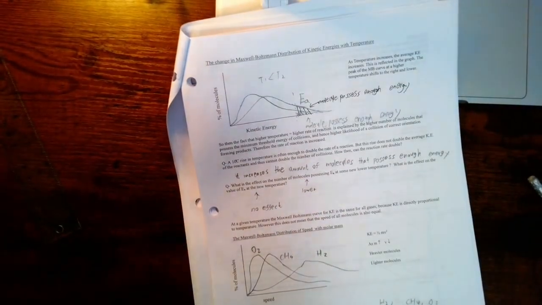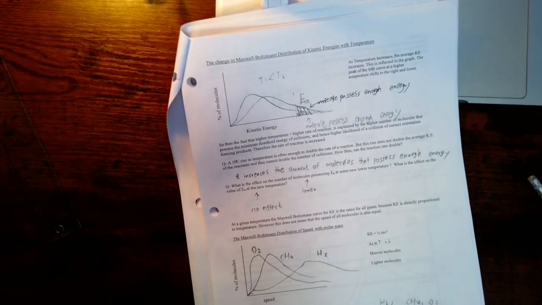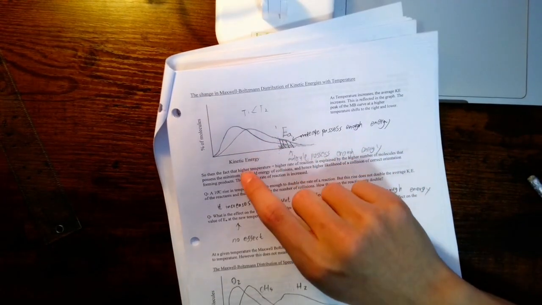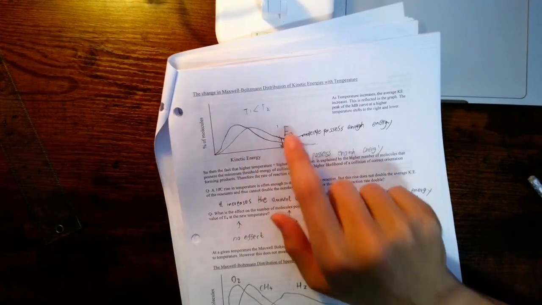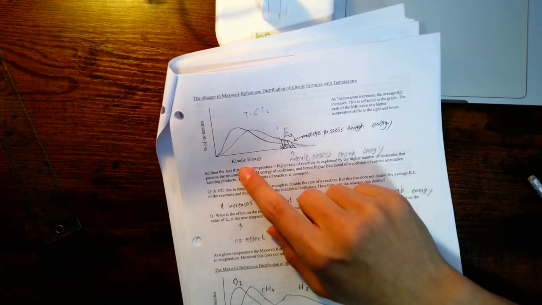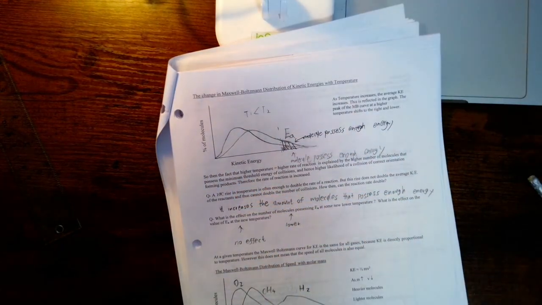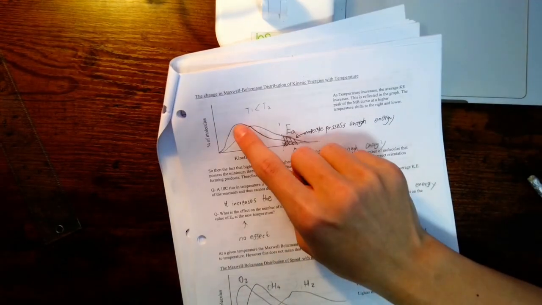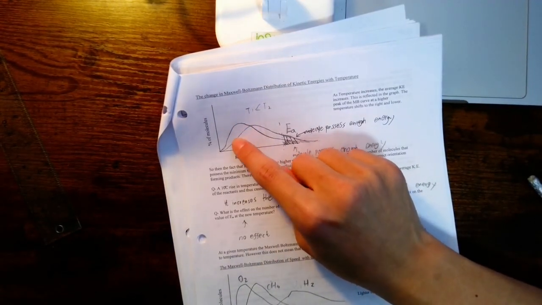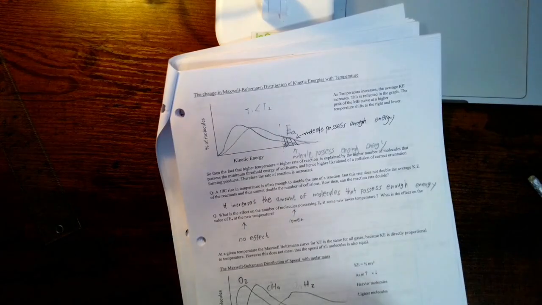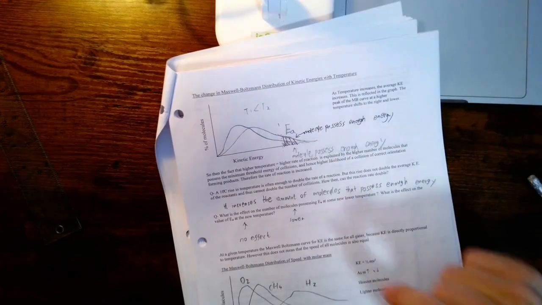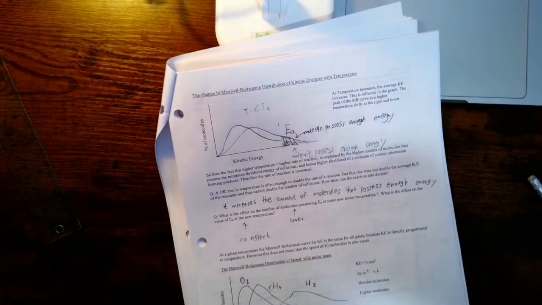And the Maxwell-Boltzmann distribution curve gives us a very good example of what percent of molecules have a certain amount of kinetic energy. Once the temperature gets higher, this peak is going to become slightly lower and shift to the right, thus increasing the number of molecules that possess enough energy.